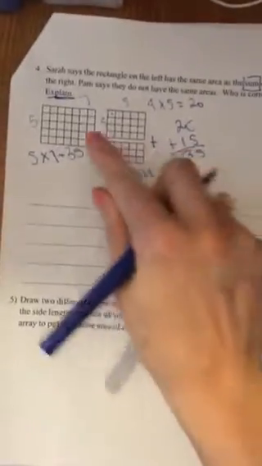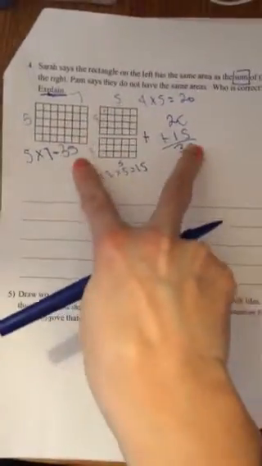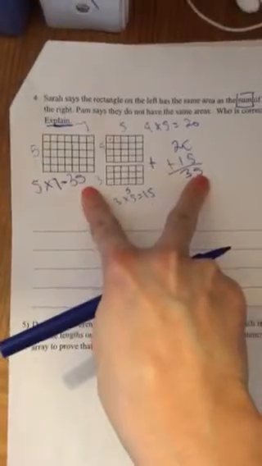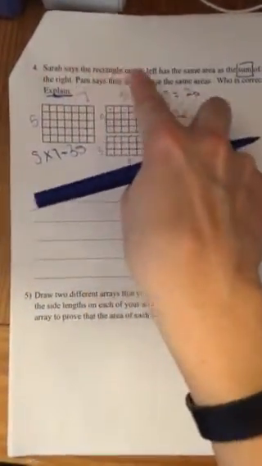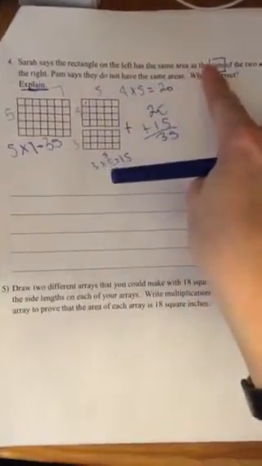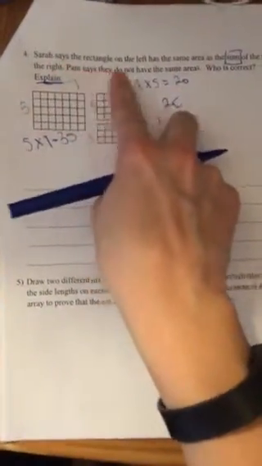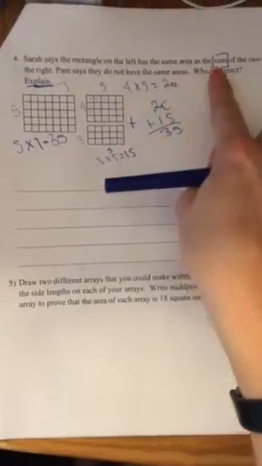So now they need to compare these two numbers, 35 and 35. So they know that these are the same. So Sarah says the rectangle on the left has the same area as the sum of the two on the right. Pam says they do not have the same areas. Who is correct? So they need to be able to say that Sarah is correct.